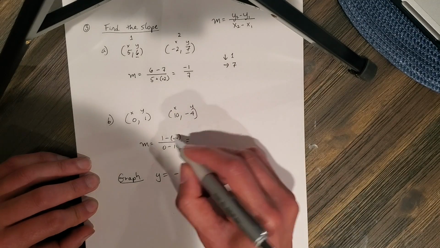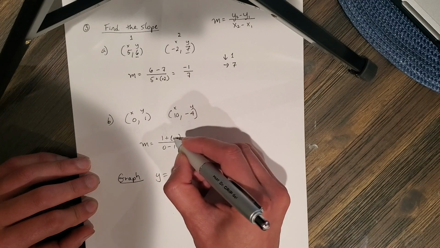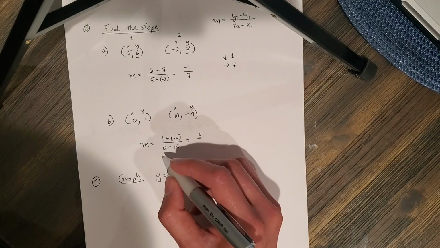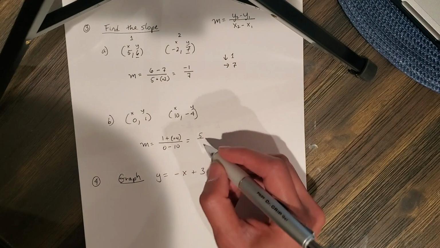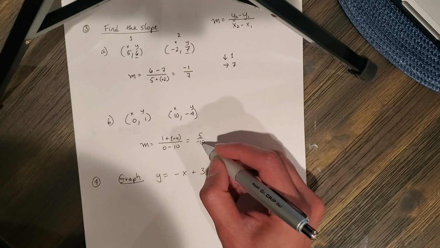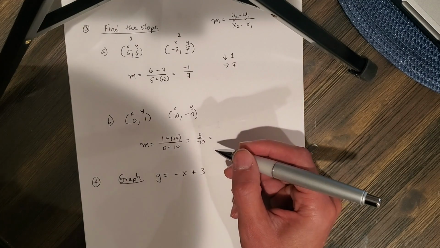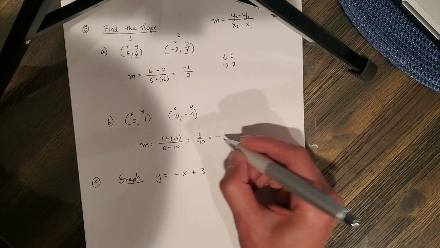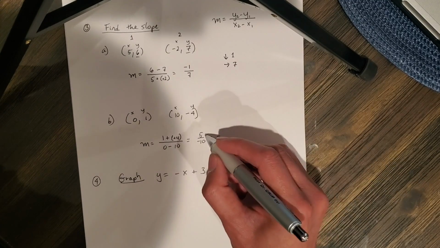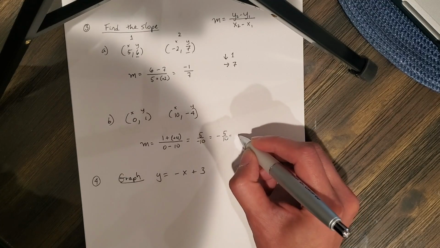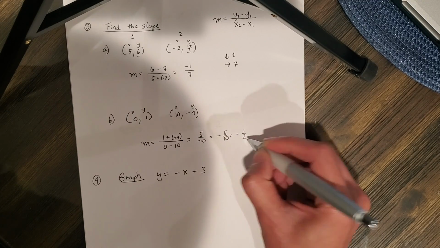So 1 minus negative 4 is the same as adding, so 1 plus 4 is 5. And then 0 minus 10 is negative 10. Notice the negative is down here this time, but when we simplify, the whole thing is negative. So it's negative 5 over 10, but then you reduce this fraction, so it's really negative 1/2.